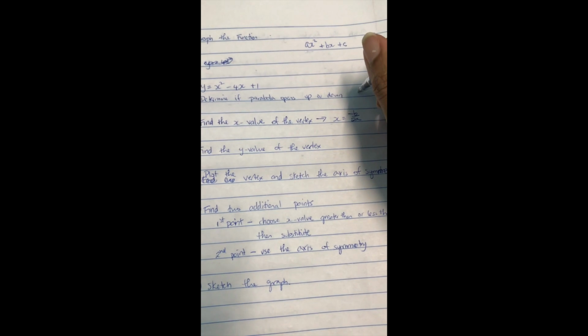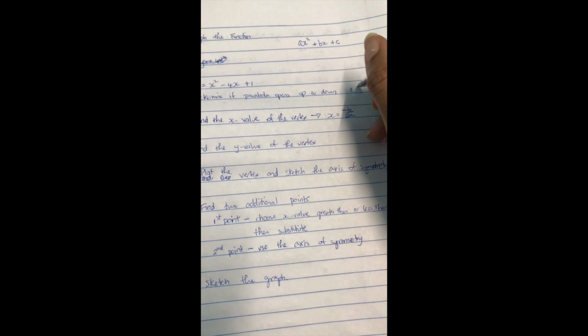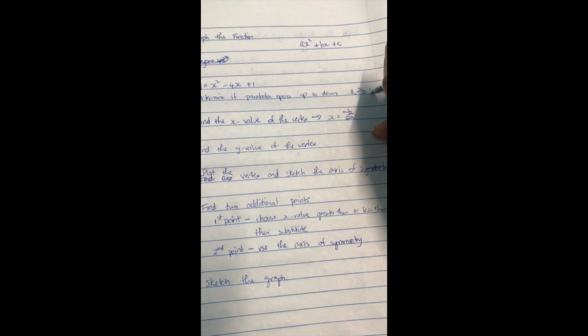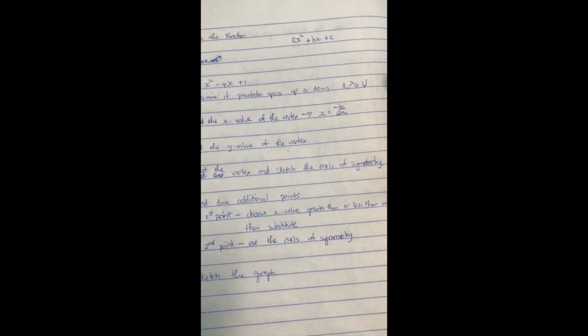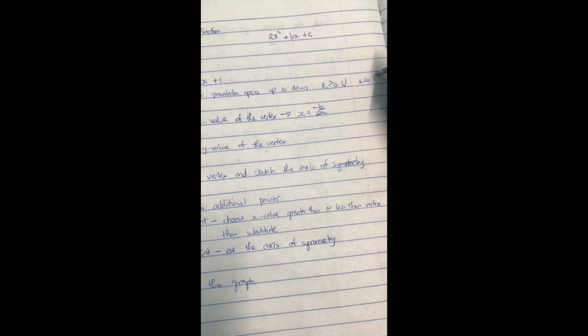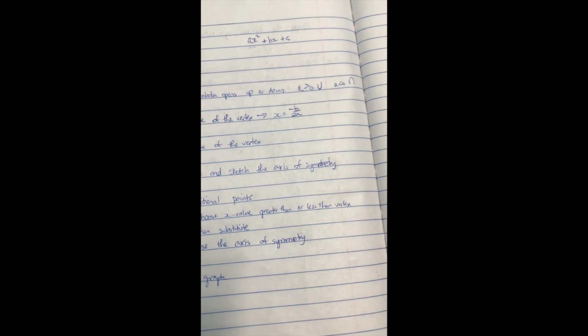If a is greater than 0, it's going to open up, so it's going to be u-shaped. If a is less than 0, it's going to open down, so it's going to be hump-shaped.